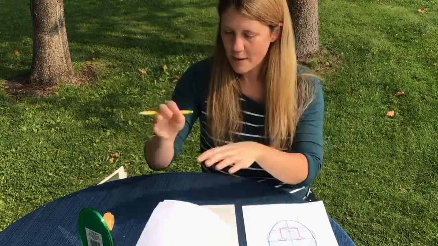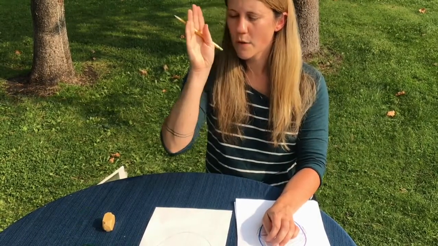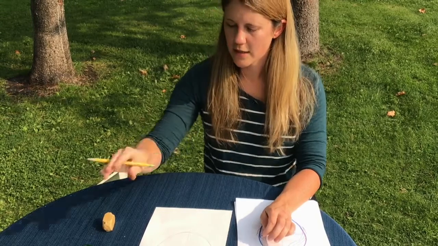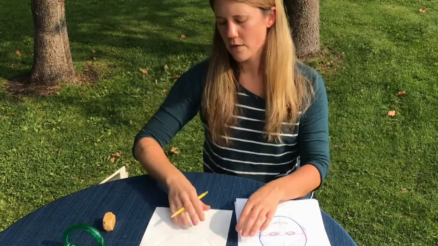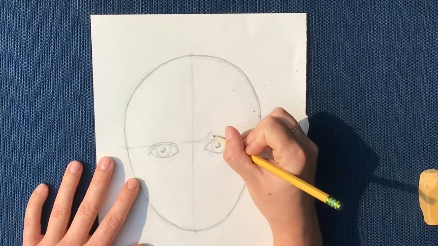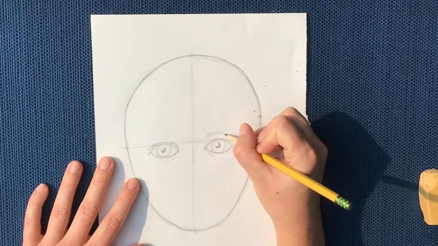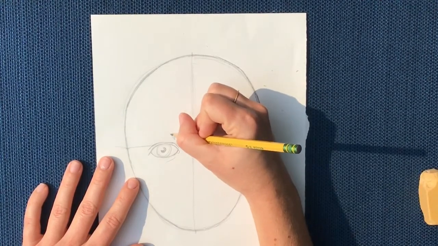Now I want you to look at your eyebrows. Woo, it's windy out here. And I want you to notice the direction of your eyebrows. So they're little lines going in a very particular direction. Mine kind of go up and then over. So I want you to do the very same thing with lots of little lines. Think about little lines stacked on top of one another and what direction they're going.